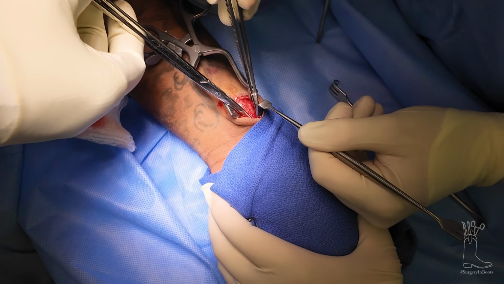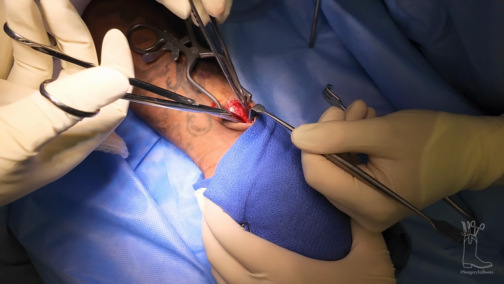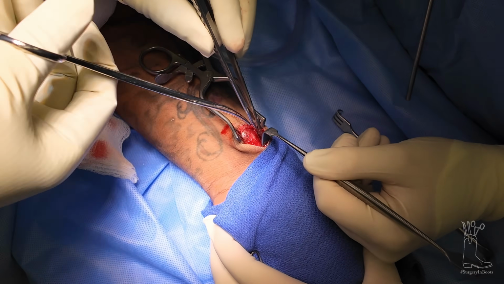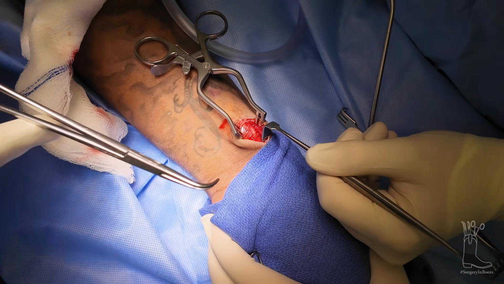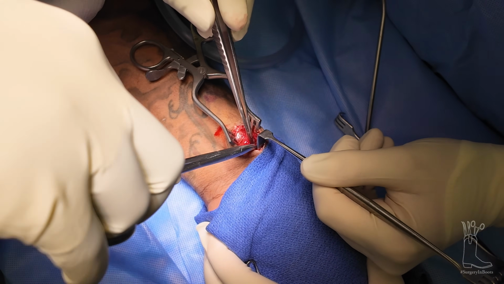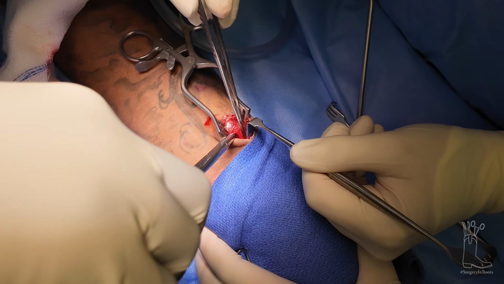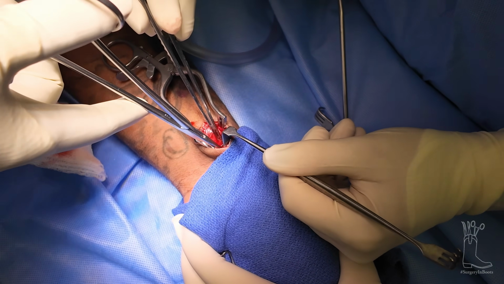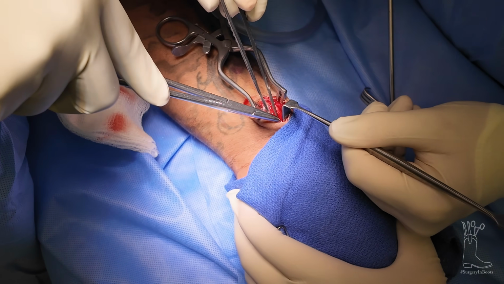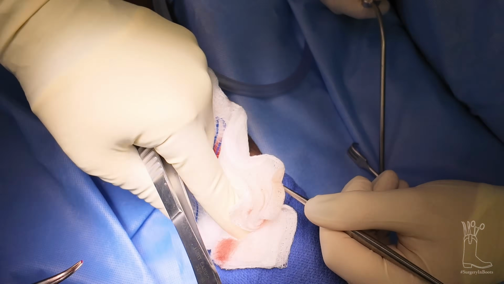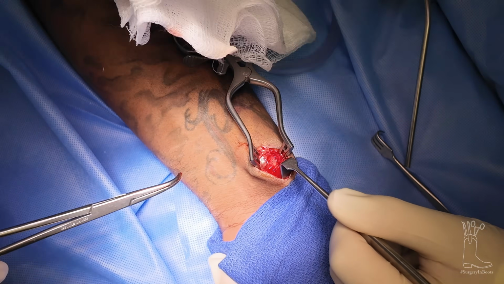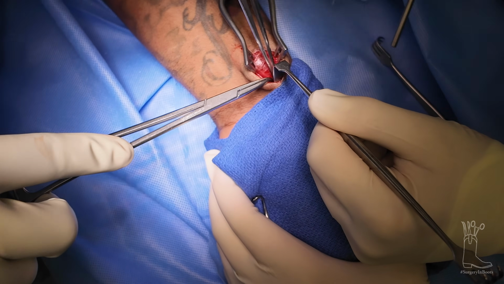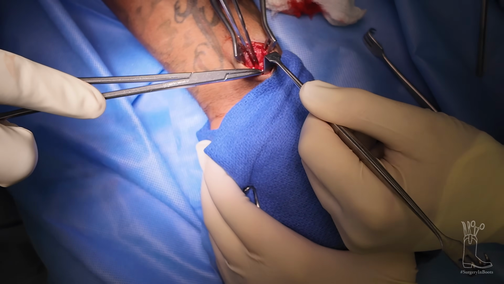So let's see. So I see it. You got a right angle? Table up just a little bit, please. Thank you, ma'am. That's good. So this is kind of weird because it's kind of branching a couple different areas.